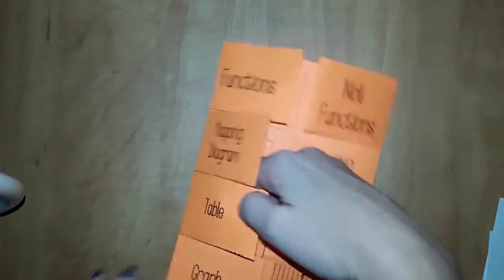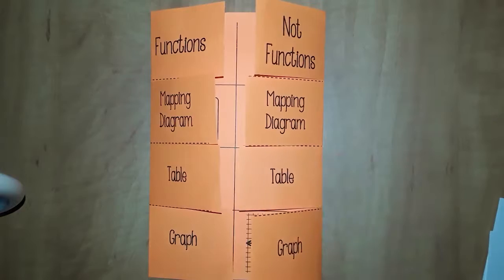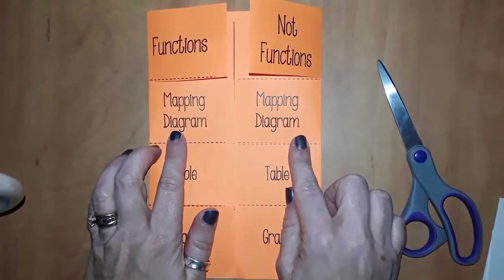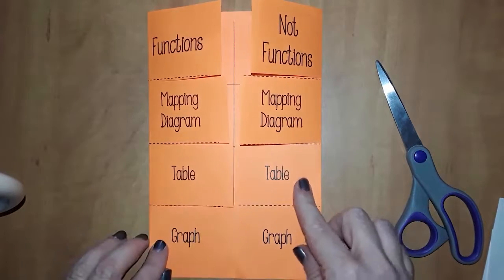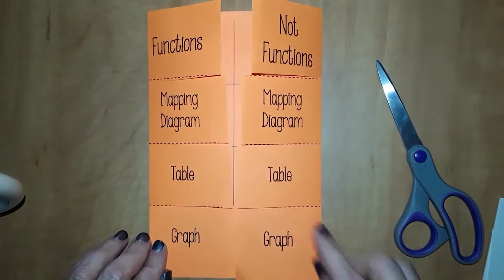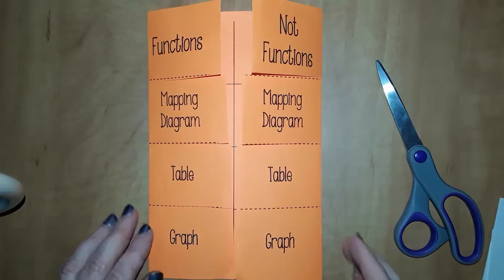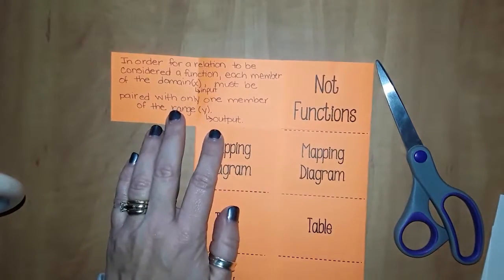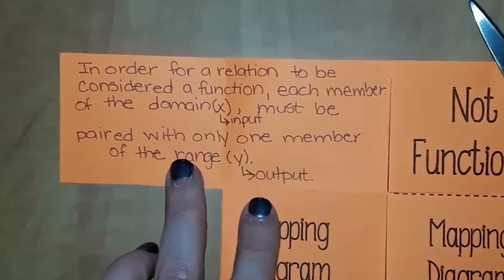We're going to talk about each section of the functions and not functions. We have mapping diagrams, we have tables, and we have graphs. So the first thing we're going to do is talk about the function part. And I'm going to make it a little bigger so you can see.